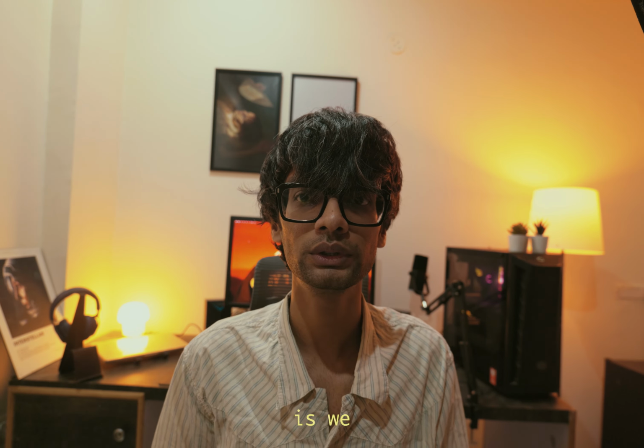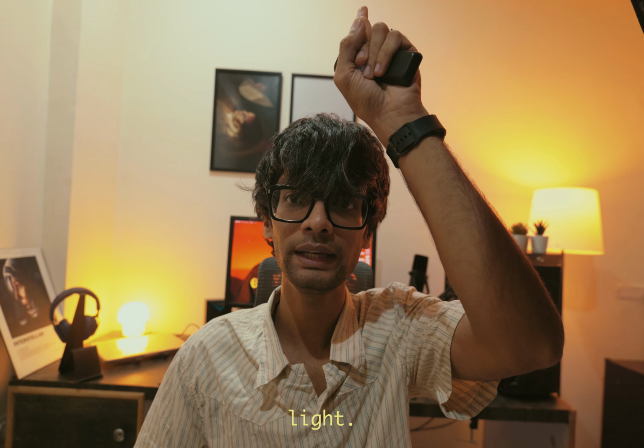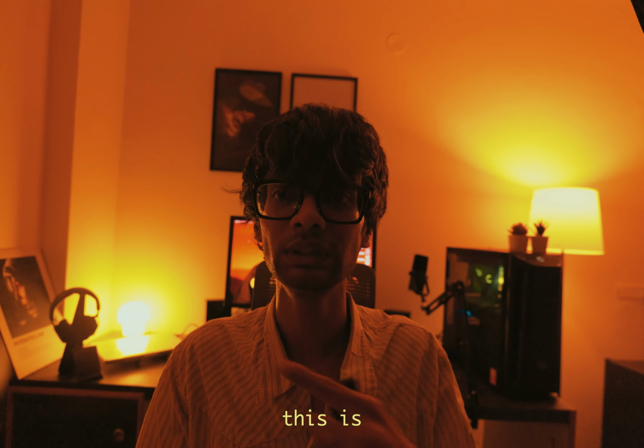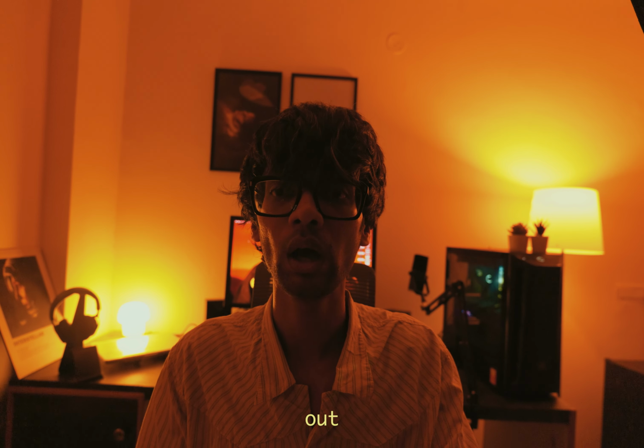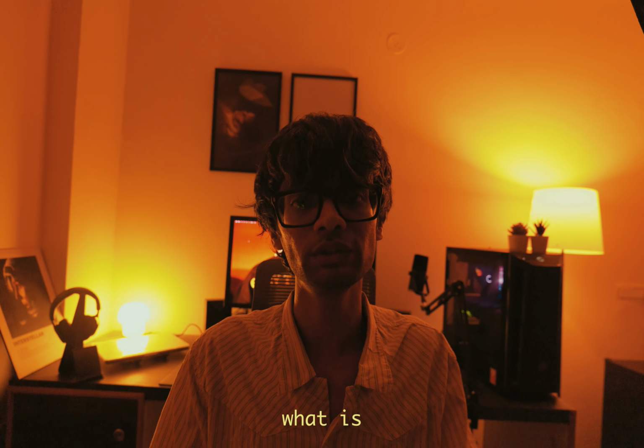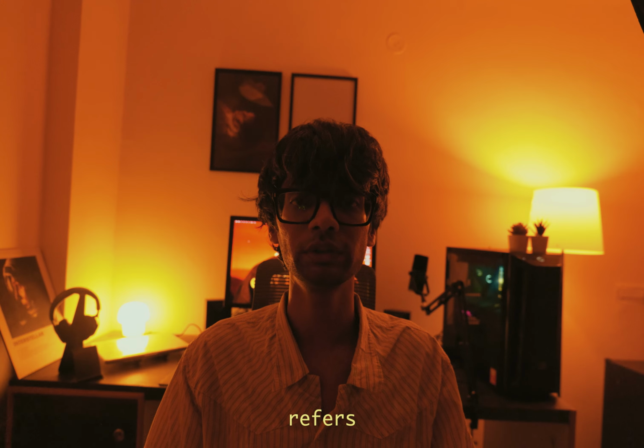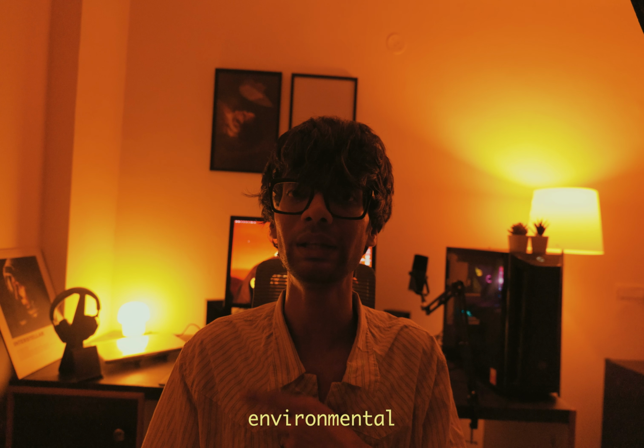Now what we are going to do is we are going to turn off this ceiling light. Give me 1 second, guys. So this is something which still looks nicer, but now my camera settings are all out of place. What I'm going to do is set my camera according to the room tone. What is room tone? Room tone lighting refers to a base level of environmental light in a scene.